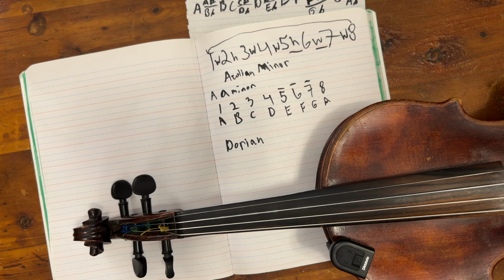So, those are minor scales. We're going to keep going, and this is the beginning.